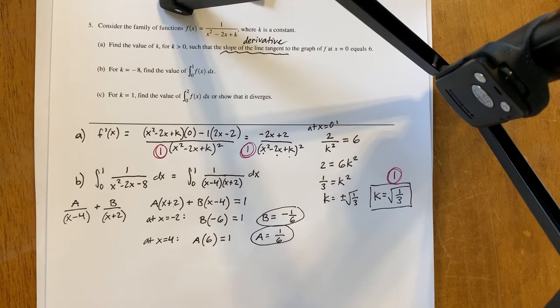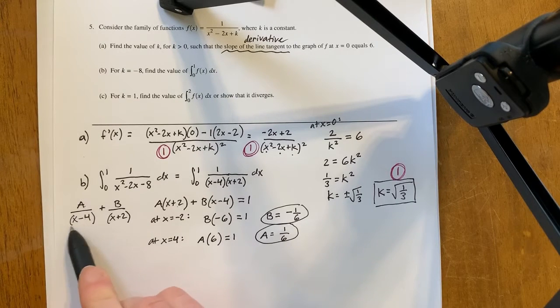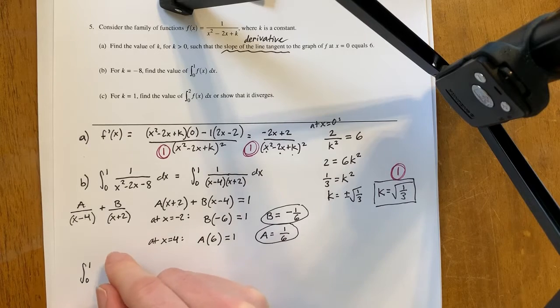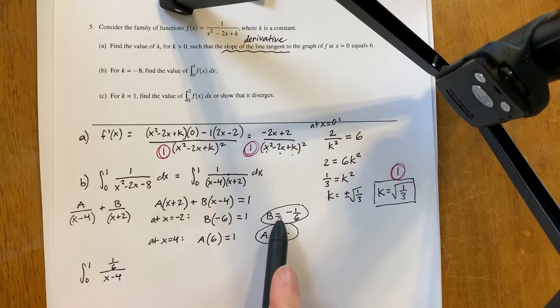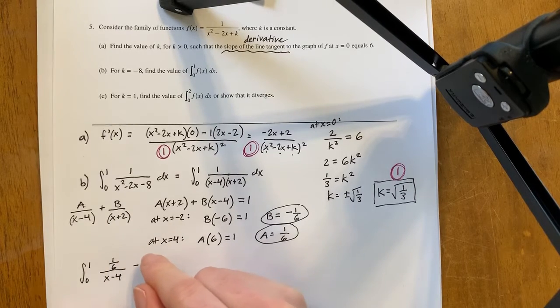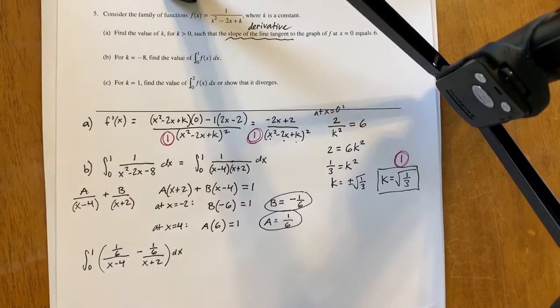So now that I have my a and b, I'm going to plug them back into my problem here. So I've got the integral from 0 to 1, and it was a over x minus 4, so 1/6 over x minus 4, plus b over x plus 2. So that'll actually be minus 1/6 over x plus 2. Then I need a dx on there for proper notation.